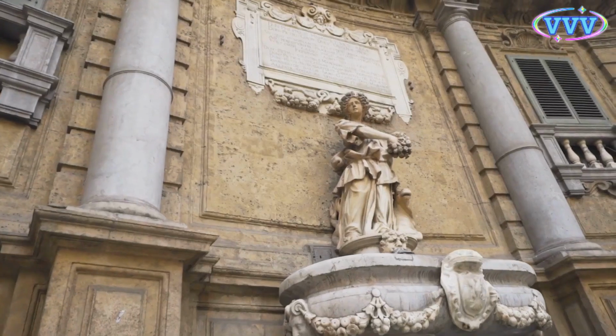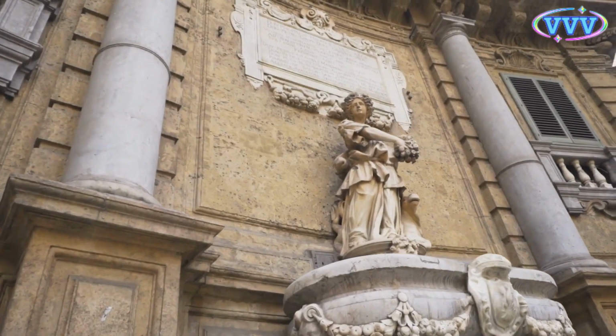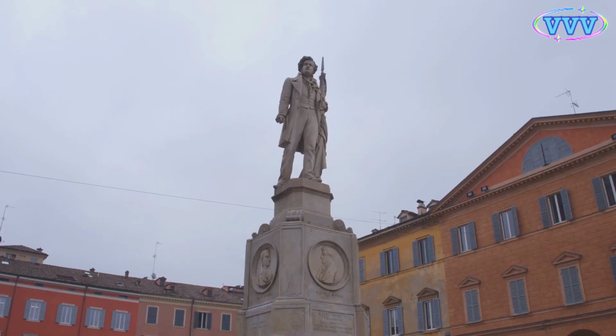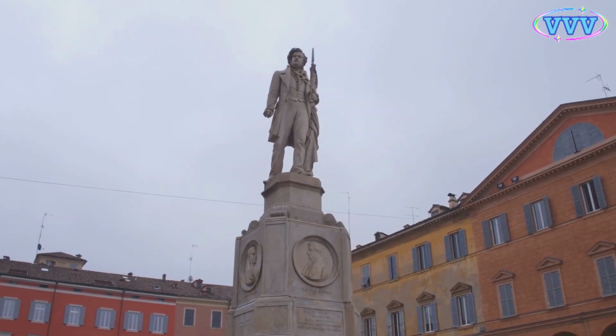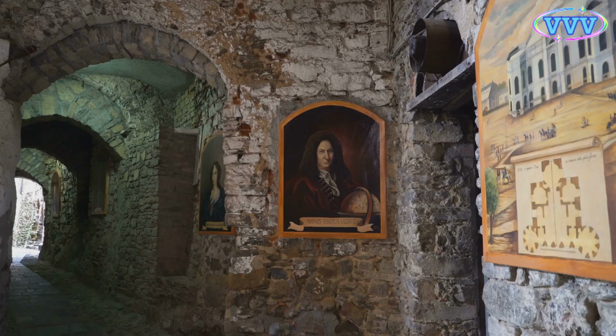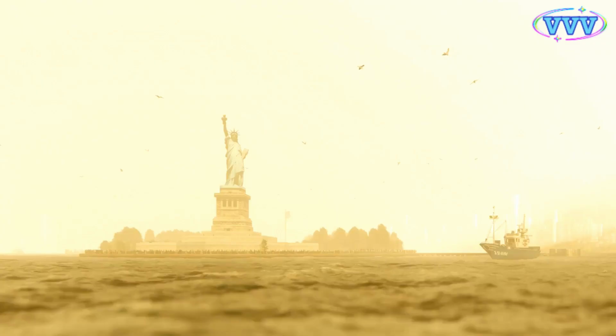This was a particularly important symbolic aspect for Édouard de Laboulaye. He was the influential French political thinker who first proposed the idea of the statue. He was a fervent and outspoken abolitionist.